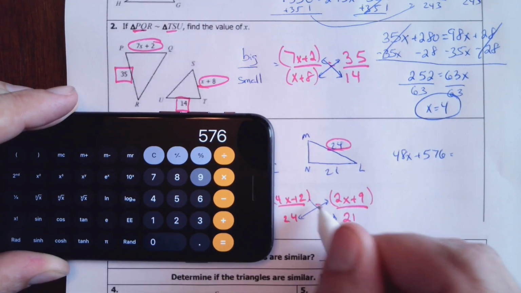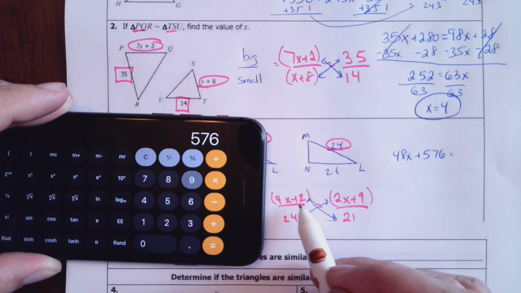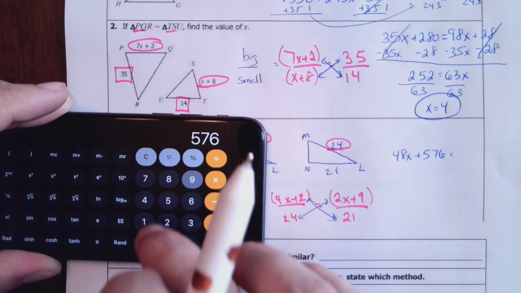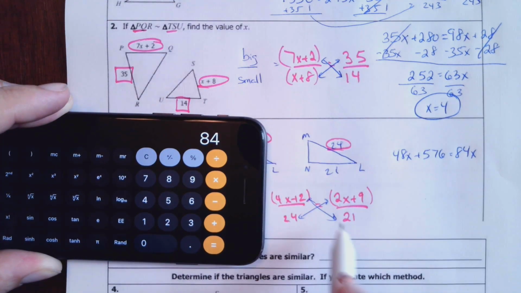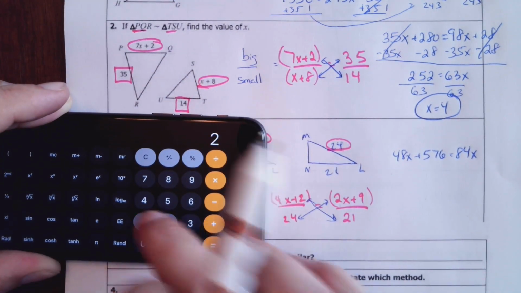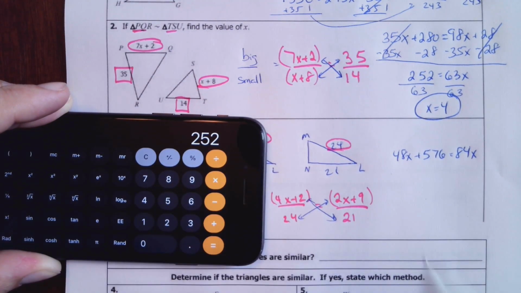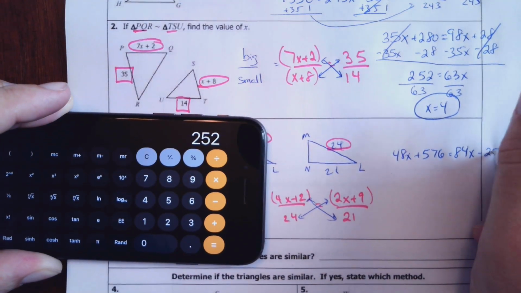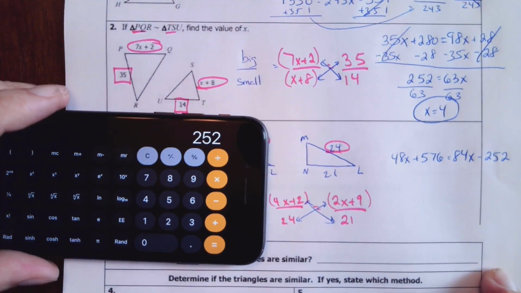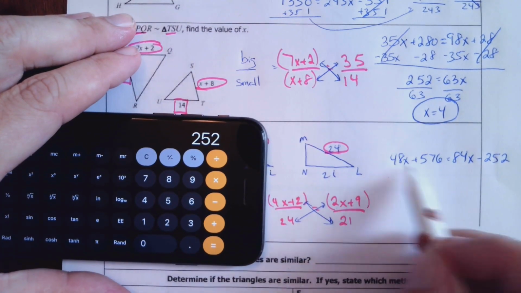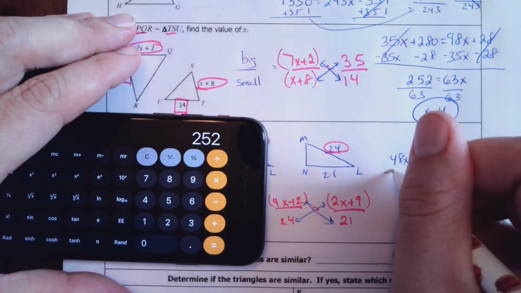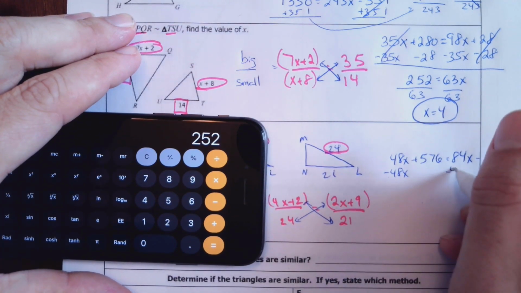And then we need to do the other cross multiply. So 21 times 4, 84x, and then 21 times 12, 252, but it's subtract 252. Okay. So very much like this one, I'm going to move the 48 over to the 84. So minus 48x, minus 48x.